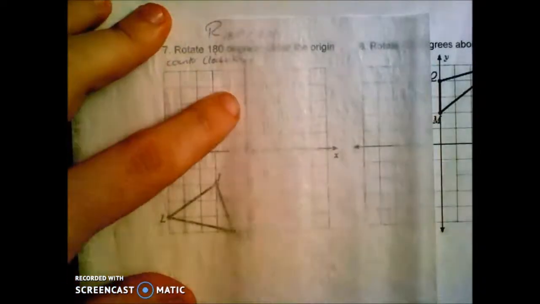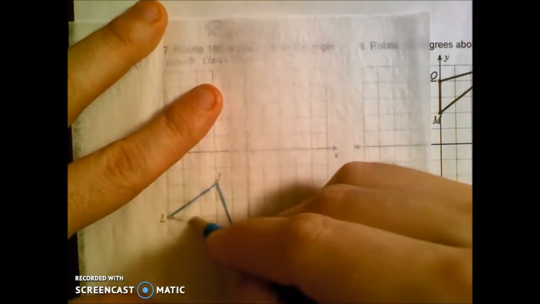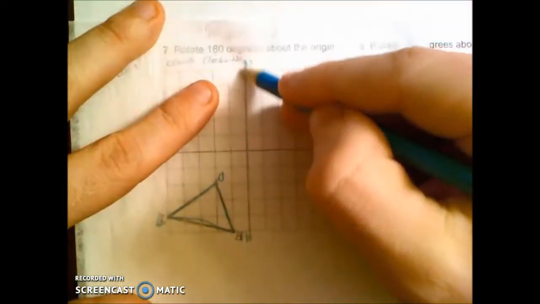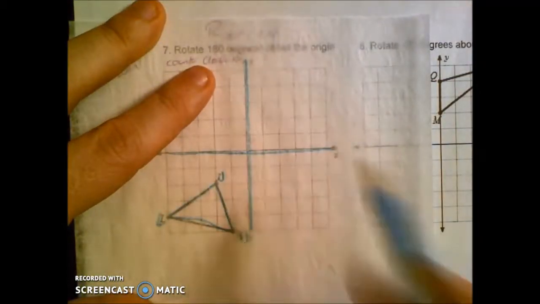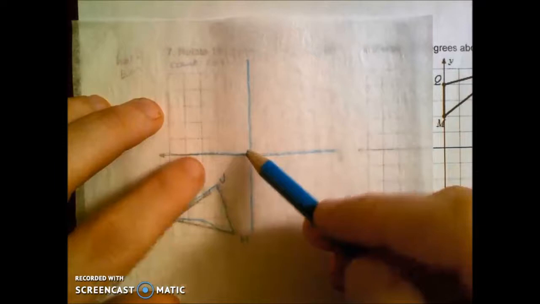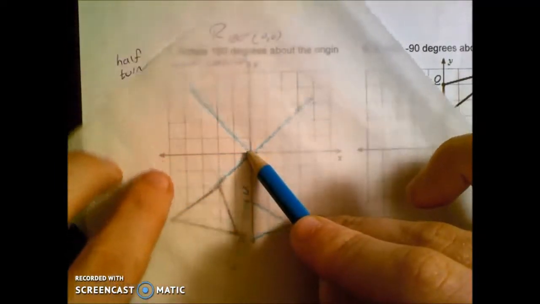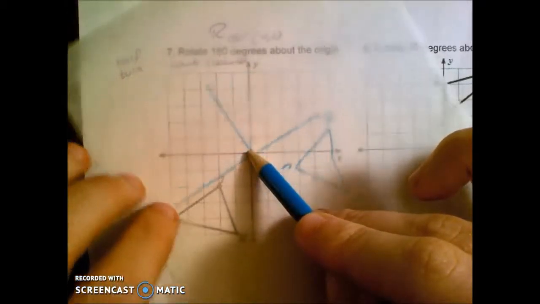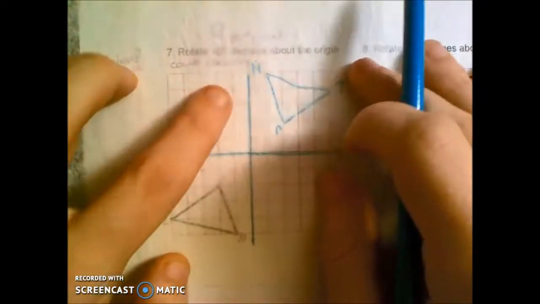Just like before, we'll start by tracing the pre-image, L, J, H, and labeling it L, J, and H. Also drawing the Y-axis and the X-axis. Okay. And placing our pencil or pen at the center of rotation, that's the origin, and moving it counterclockwise, that would be 90 degrees, but we're going for 180. So that's 180 degrees, that's a 1/2 turn right there.